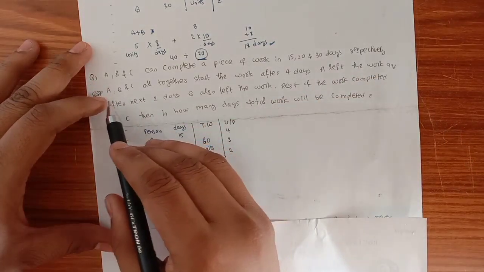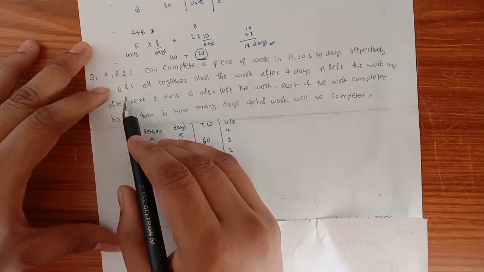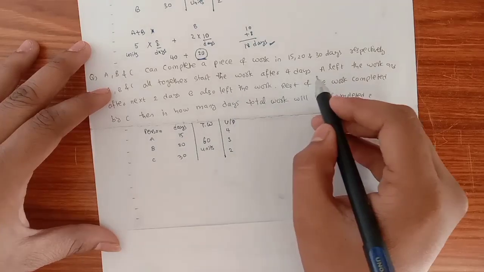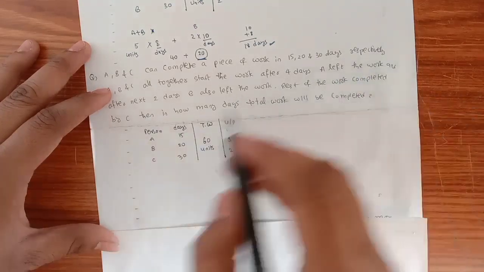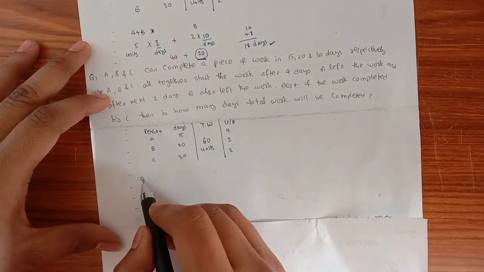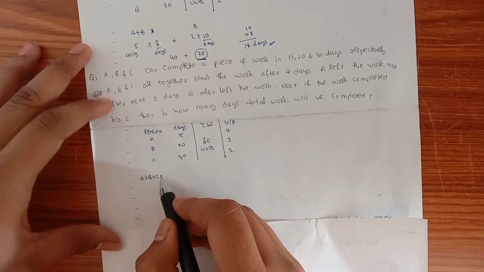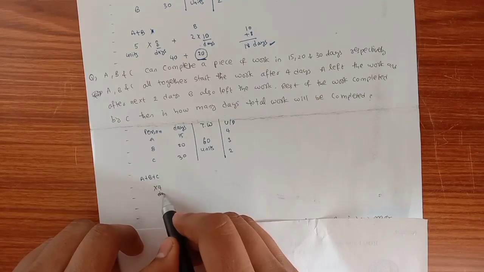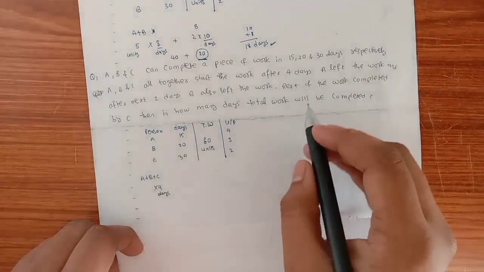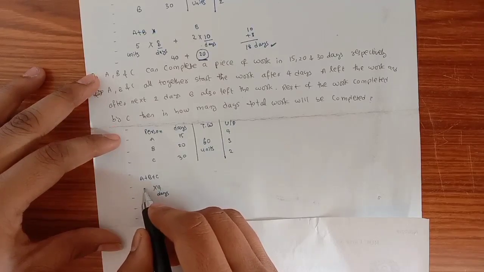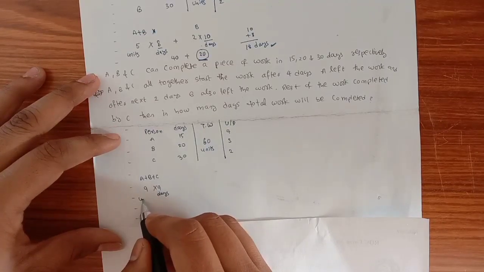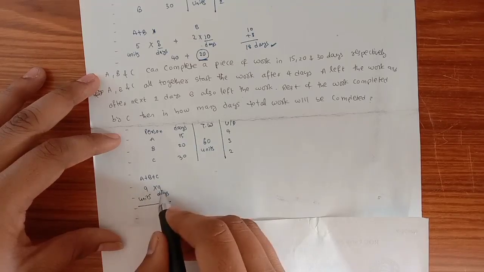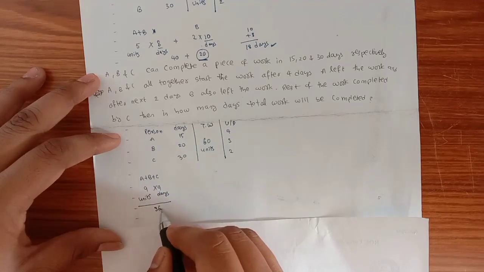Then what he asked: A, B and C all together start the work. After 4 days A left the work. So for this, A plus B plus C do the work for 4 days. In 4 days they have done the work units. So altogether they can complete 9 units per day. So up to now they have completed 9 times 4, 36 units.